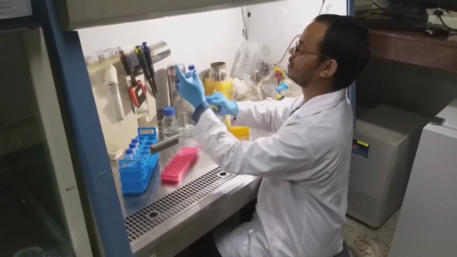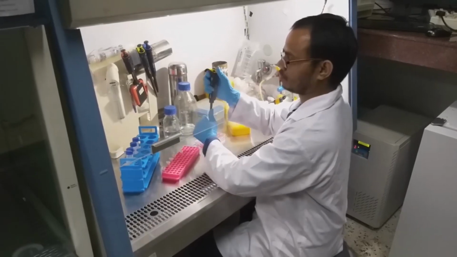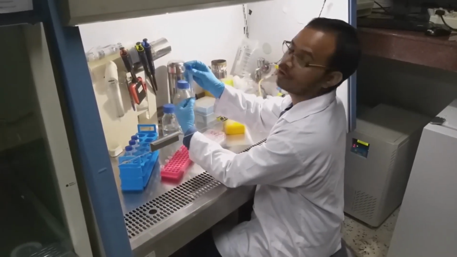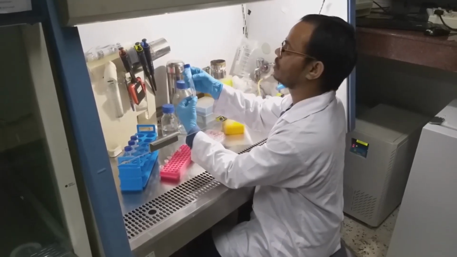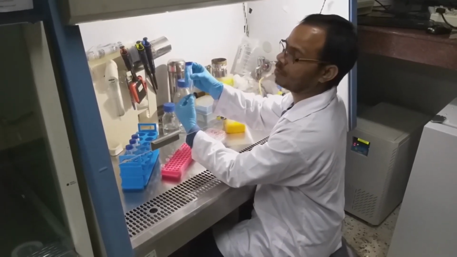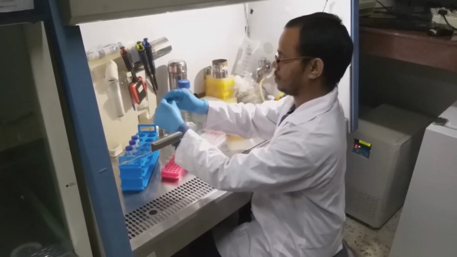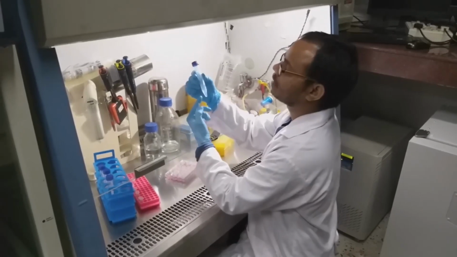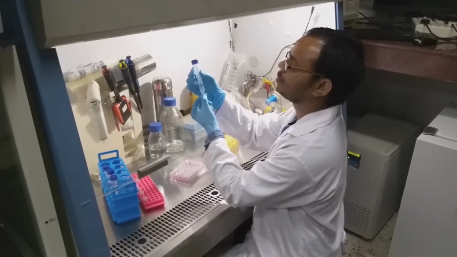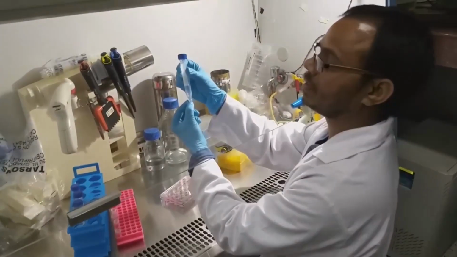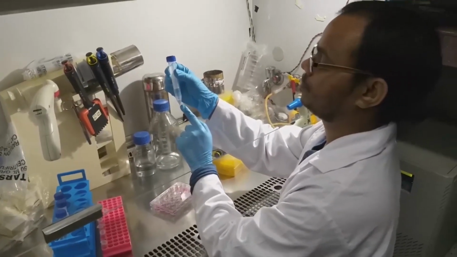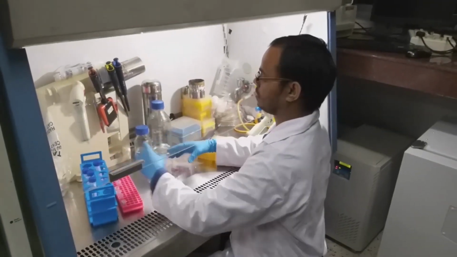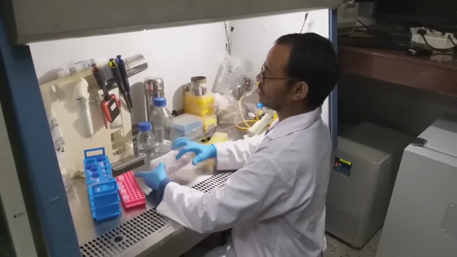Mix properly. Incubate the tube for at least 5 minutes to get the complex formed. After 5 minutes are over, we can see a visible white precipitate inside the tube. So I am going to add this complex directly to the cells.